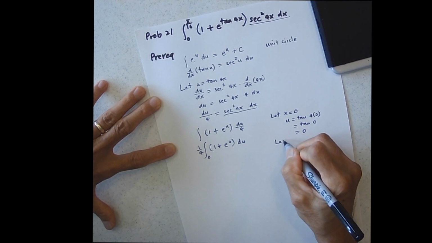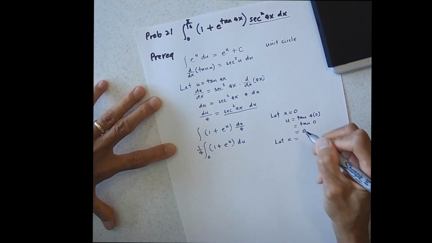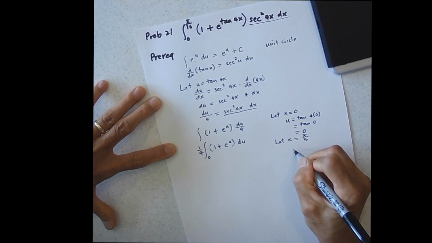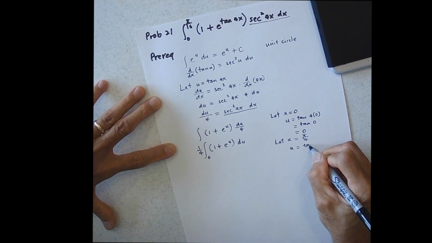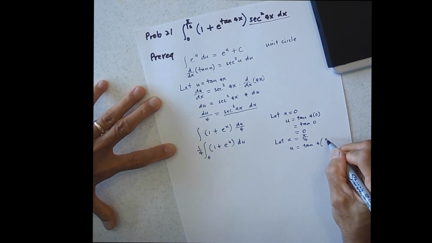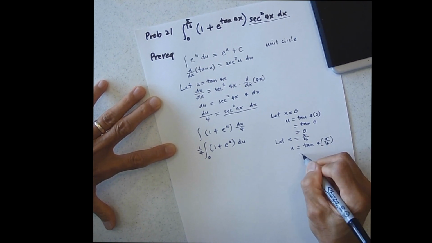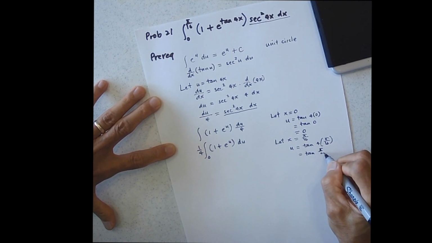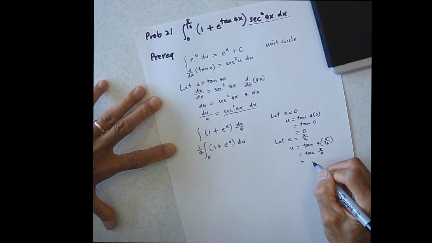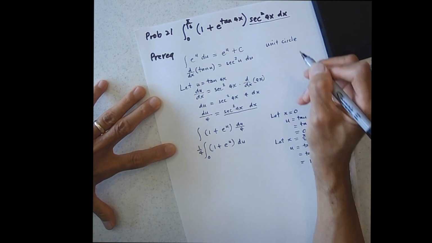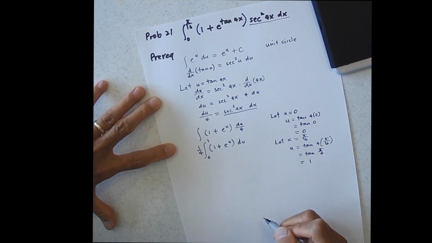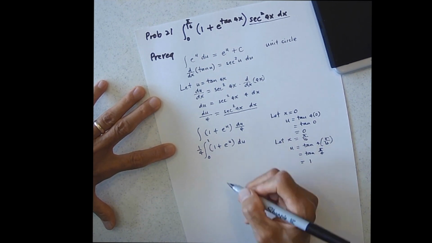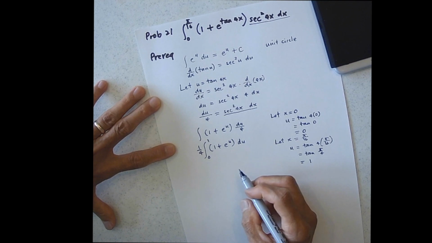Now if we let x be equal to pi over 16, the upper limit there, our u will take on the following value. Tangent of 4 times pi over 16. Well, 4 times pi over 16 is pi over 4. Tangent pi over 4 is 1 from your unit circle. And so our integral now becomes 1/4 times the definite integral from 0 to 1 of 1 plus e to the u du.